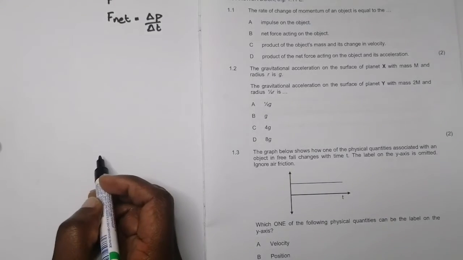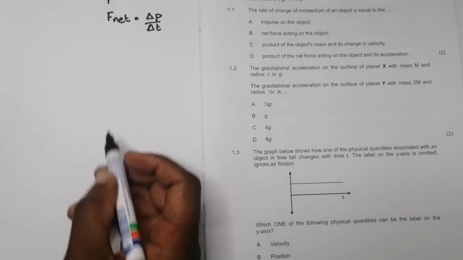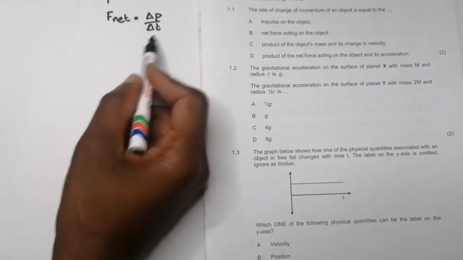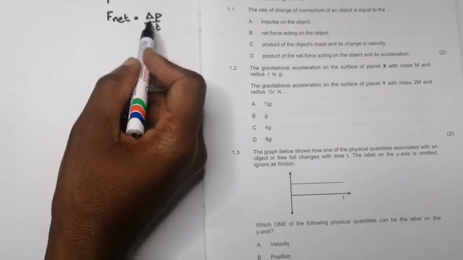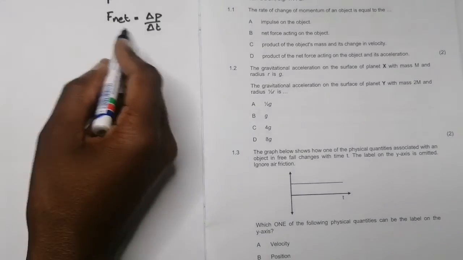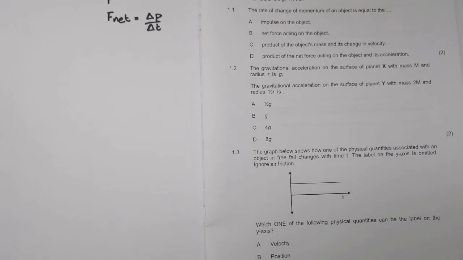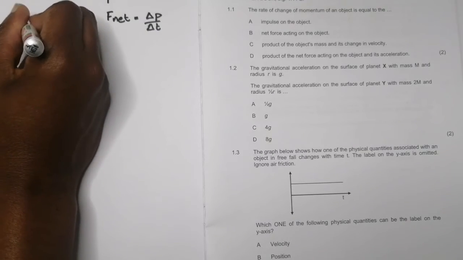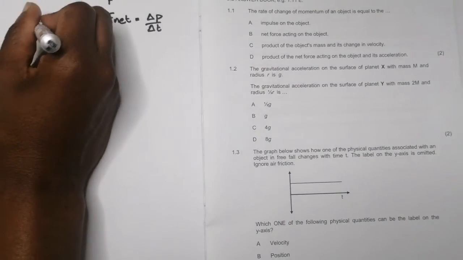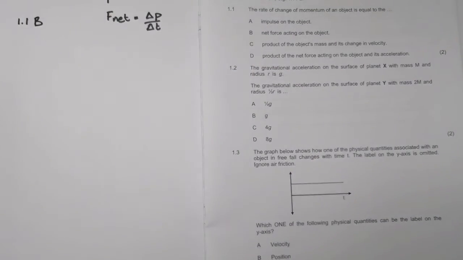This is the impulse momentum equation, right? Now, obviously, if we say rate, it's always division by time. So we're talking about the rate of change of momentum. In this case, that's going to be equal to the net force. So our answer to the very first one, I'm sure you got that, is the net force acting on a body, and that should be B.